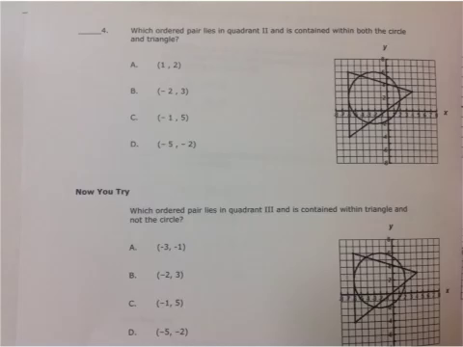Number 4 says, which ordered pair lies in quadrant 2 and is contained within both the circle and the triangle? So the first thing I look at is I see we have quadrant 2. And I'm smart. I know my quadrants, so I'm going to label 1, 2, 3, 4. So we're looking at quadrant 2, so we are looking at this guy. So I'm going to read my ordered pairs. A says 1, 2. So I go up to 1, 2. All right, well that's in quadrant 1, not quadrant 2. Even though it does meet our criteria of circle and triangle, we're not in quadrant 2.